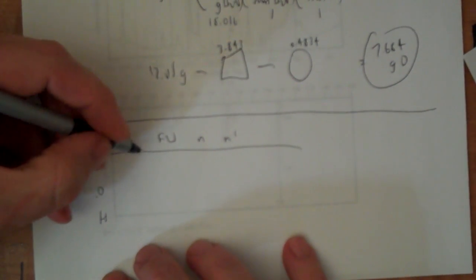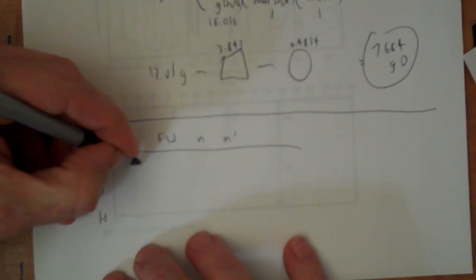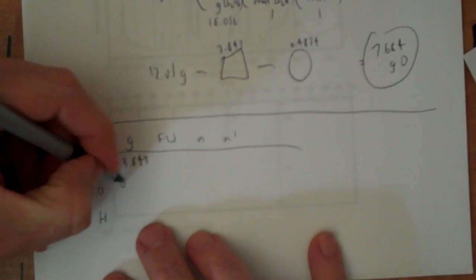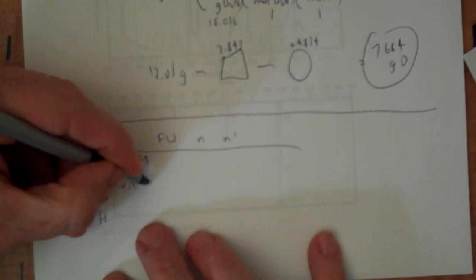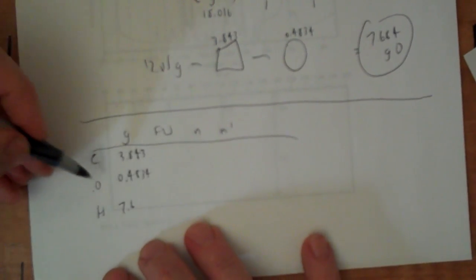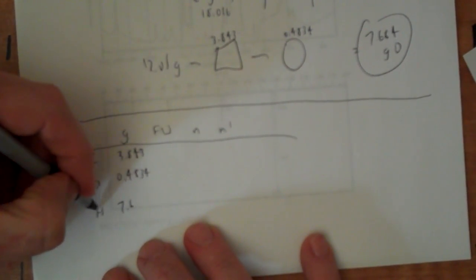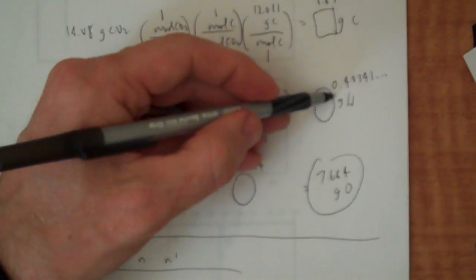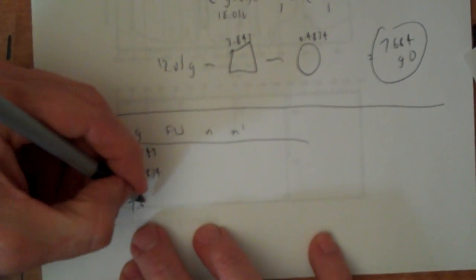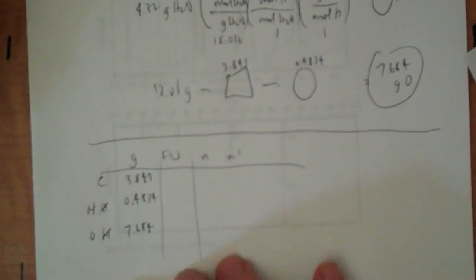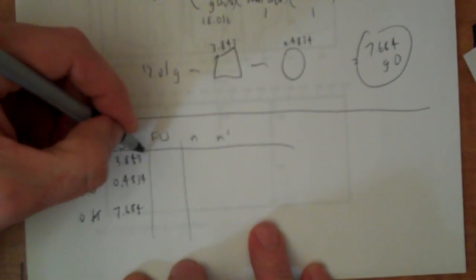The grams of carbon is 3.843. Grams of hydrogen is 0.4834. I don't know if I said that right. Wait. This is oxygen and that's hydrogen. That was hydrogen. I just read it as oxygen. Okay. So I switch these here. 7.684. Okay. Now to get the empirical formula, I have to divide by the formula weight.